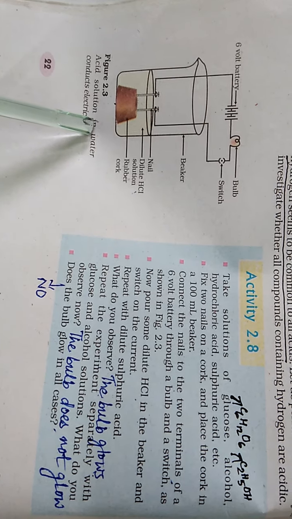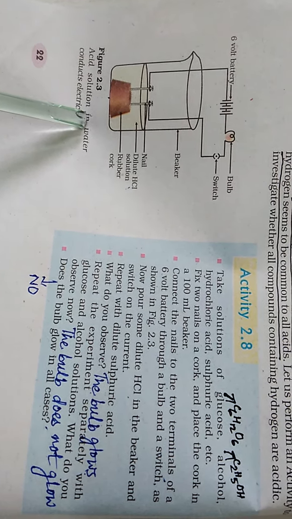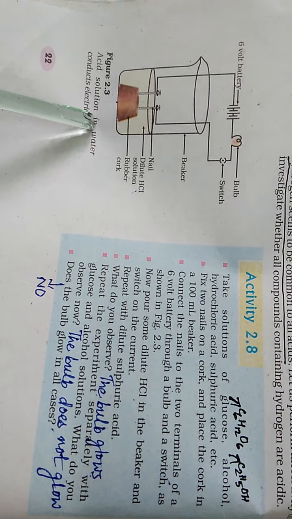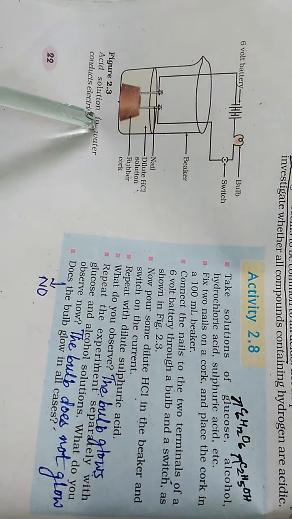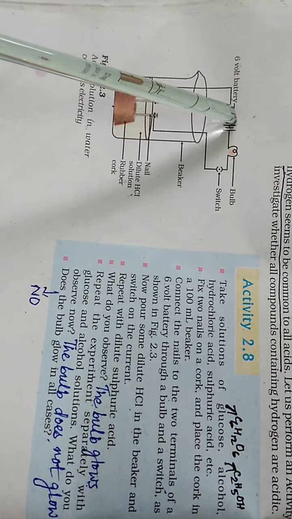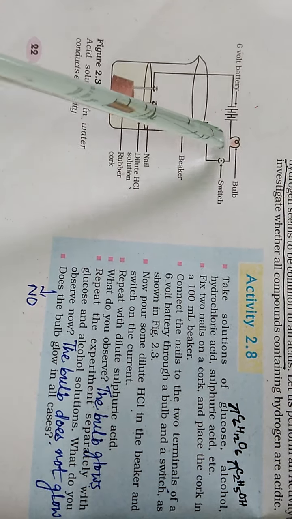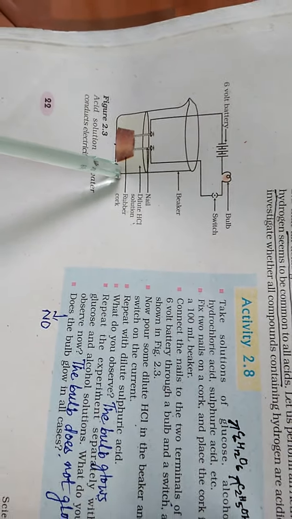in figure 2.3. We fix two iron nails on a cork and place the cork in a 100 ml beaker. Then we connect the nails to the two terminals of a 6-volt battery through a bulb and a switch. We pour about 50 ml of dilute hydrochloric acid in the beaker and switch on the current. We observe that the bulb glows.